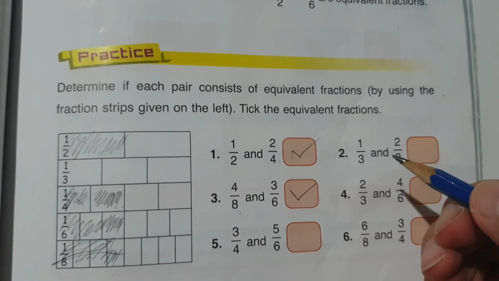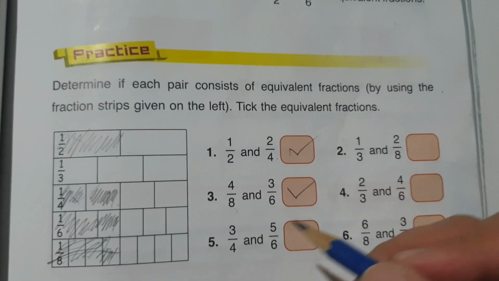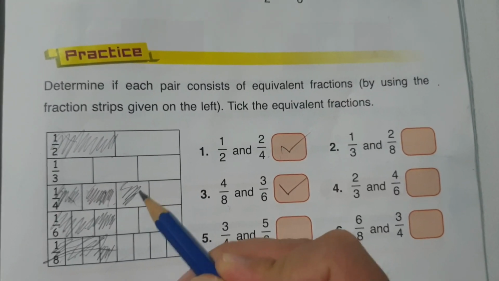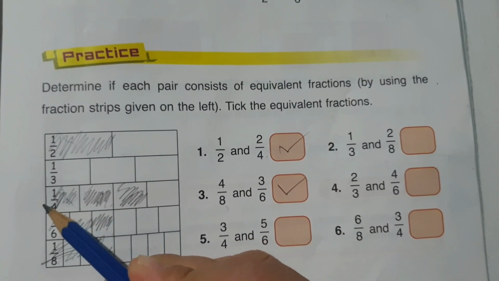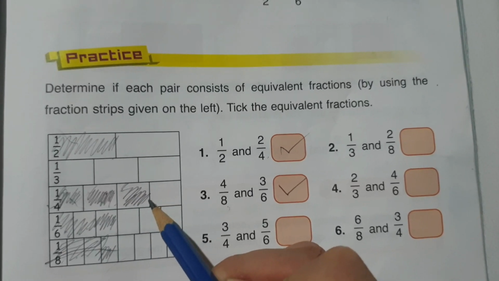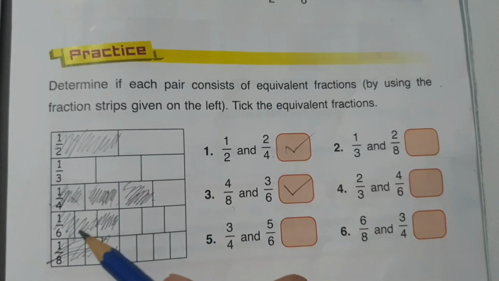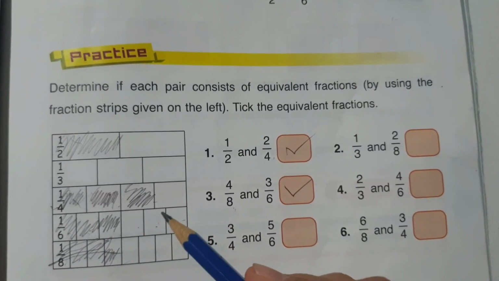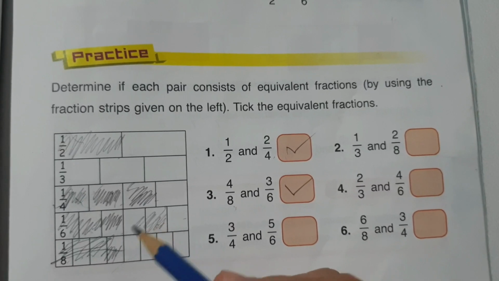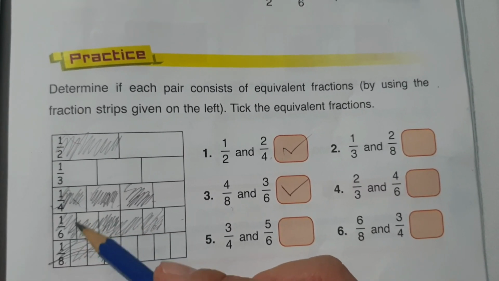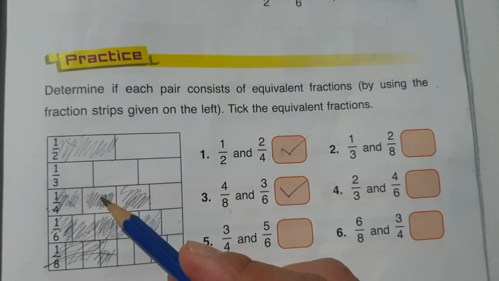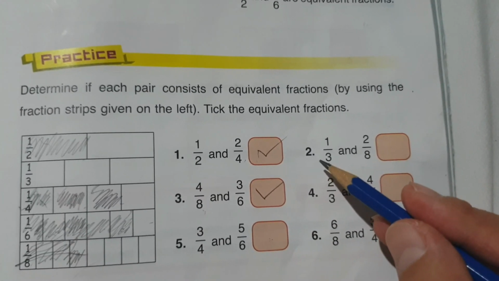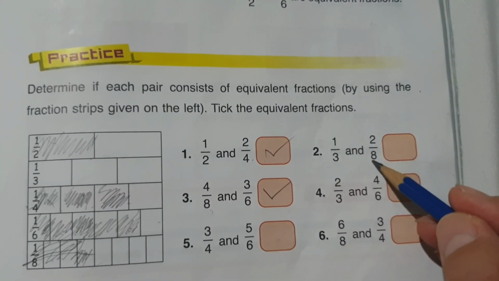How about 3/4 and 5/6? 3/4 and 5/6. 1, 2, 3. So this is 3/4. So from here up to here, 3/4. 5/6. 1, 2, 3, 4, 5, 6. 5. So up to here. You notice that 5/6 is greater than 3/4. So they are not equivalent. Do not tick.